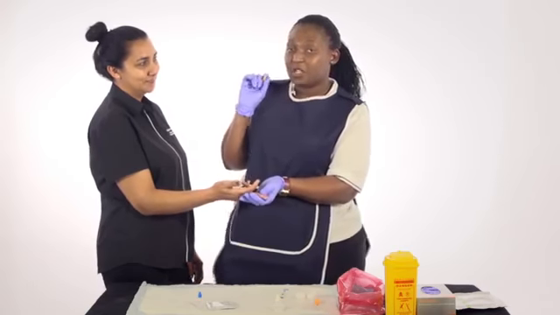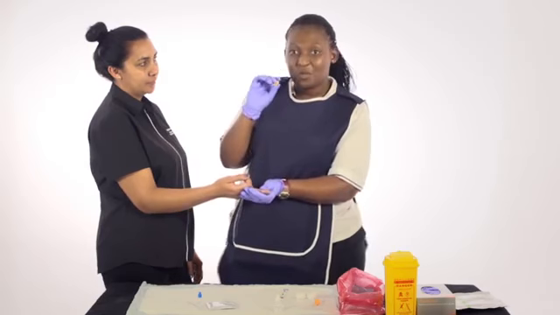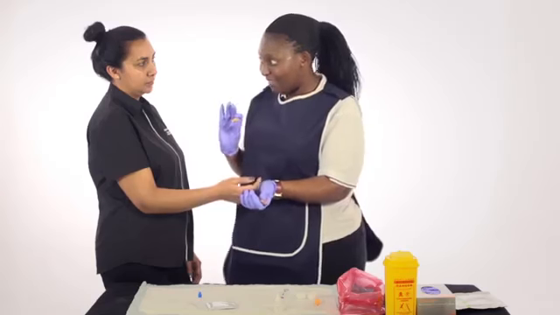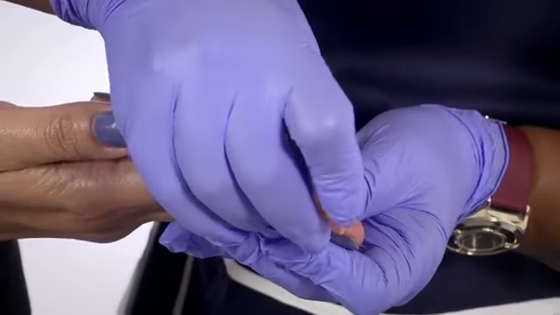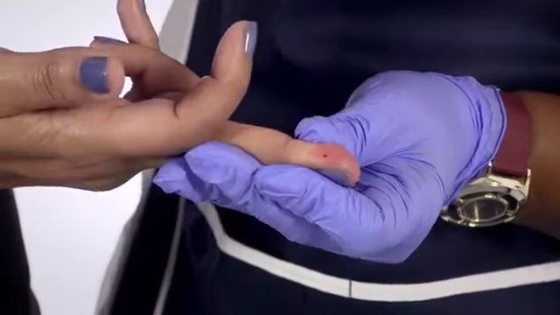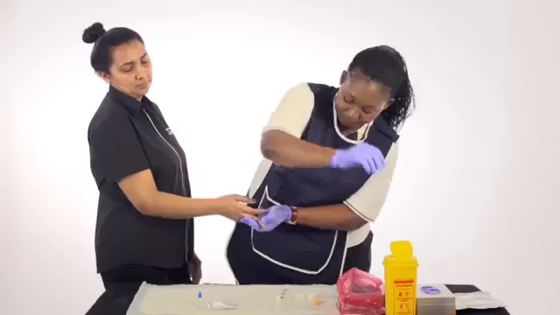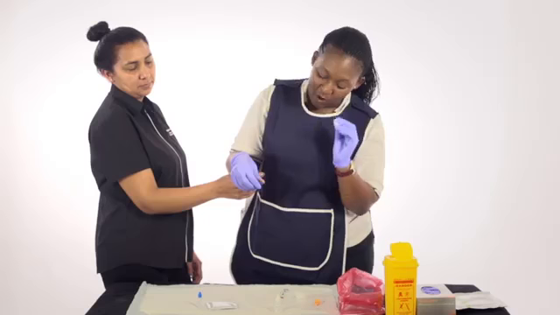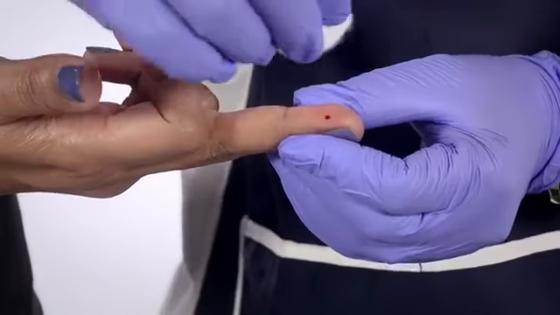Also, it is important to reassure the participant that it is a little bit painful, so they would need to be patient. And now, what is also important, you will need to wipe off the first drop of blood and discard it.